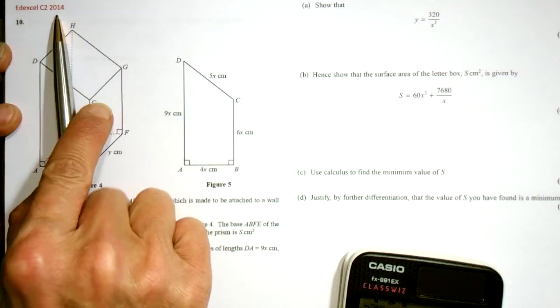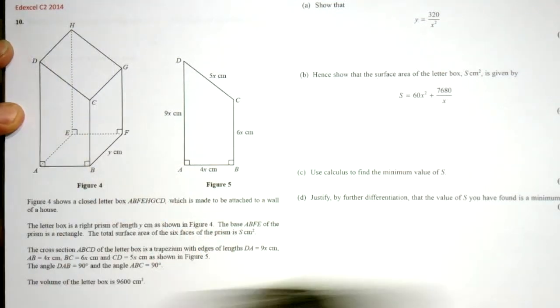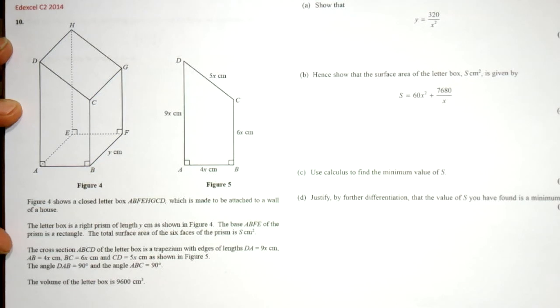Edexcel C2, 2014, question 10. It looks like a differentiation modelling question. And we've got a letterbox attached to a wall of a house, really. The letterbox is in the shape of a right prism, length y.